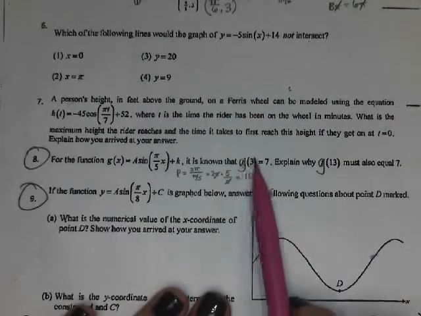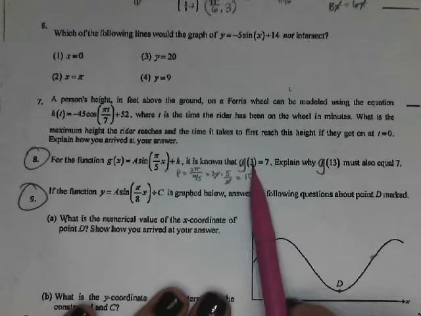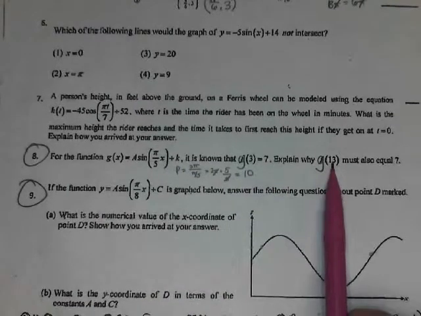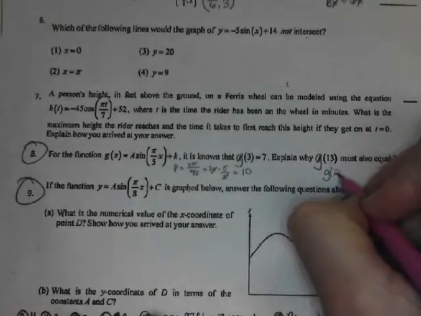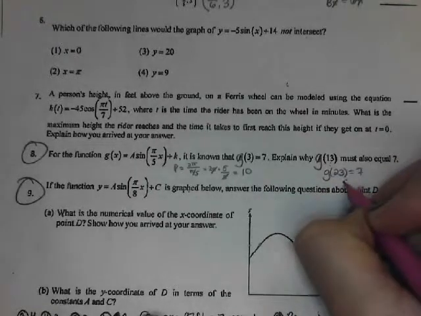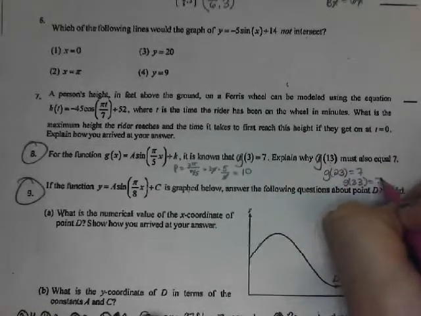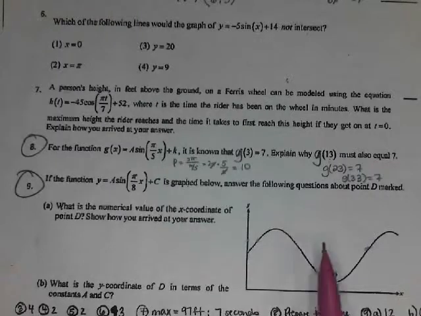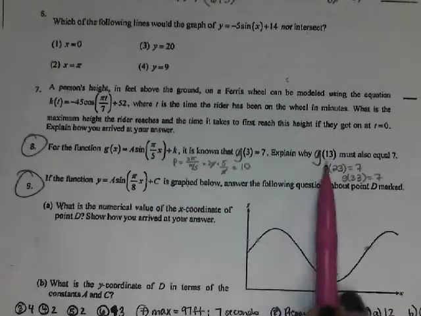So stands to reason g of 3 equals 7. Well, 10 units later at 13, it's going to equal 7. 10 units later at g of 23, it's going to equal 7. 10 units later, g of 33, it's going to equal 7. We don't need to write all that. We just need to explain why that is.